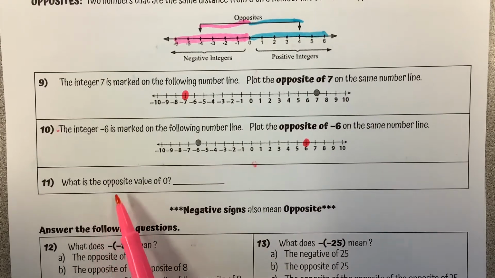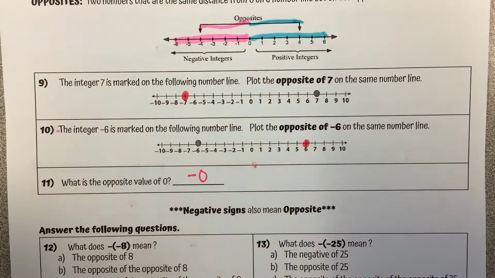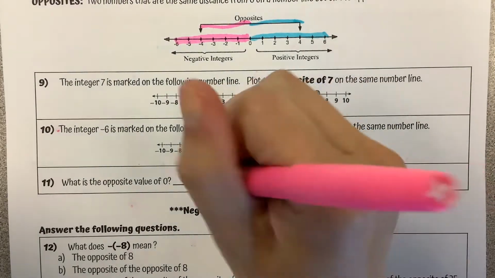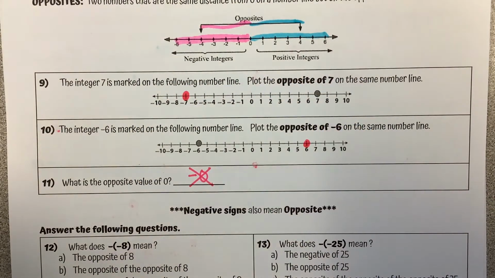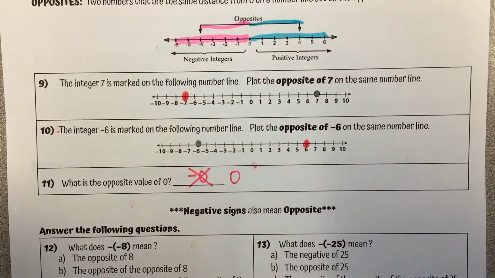Then here, when it's asking the opposite value of 0, a lot of people want to say negative 0 because we think, well, the opposite of a positive is a negative. That is not right. 0 is kind of its own special case scenario where the opposite of 0 is just 0. There's no positive, there's no negative.